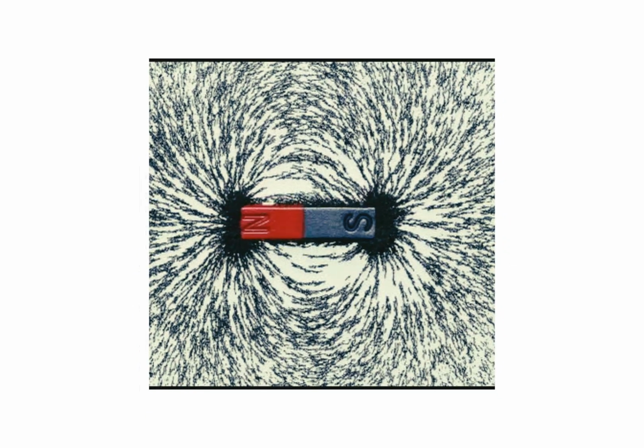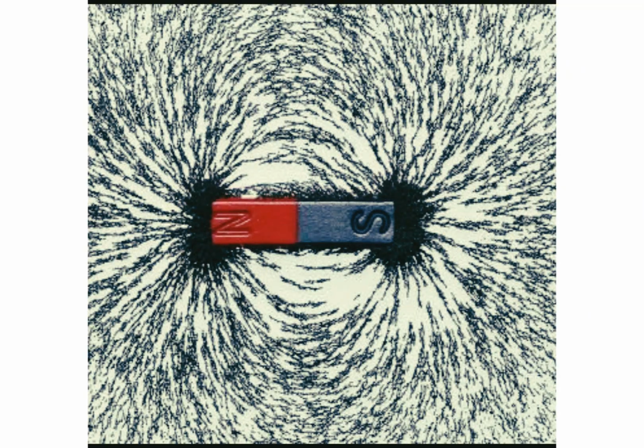Iron filings arrange themselves along the magnetic field lines of the bar magnet. The field lines are denser near the poles, which shows the magnetic field is strongest at the poles. Magnetic field lines form closed loops from the north pole to the south pole. This experiment helps us to understand magnetic field lines around the bar magnet.